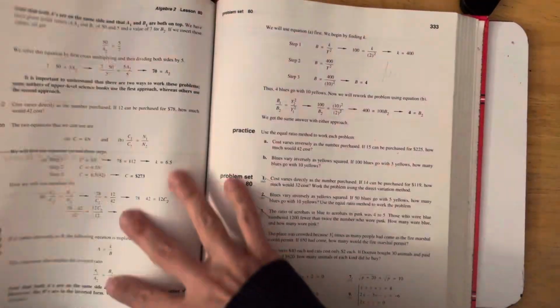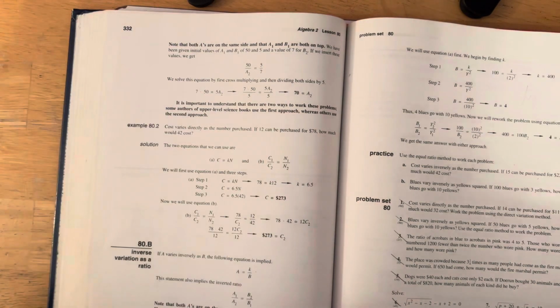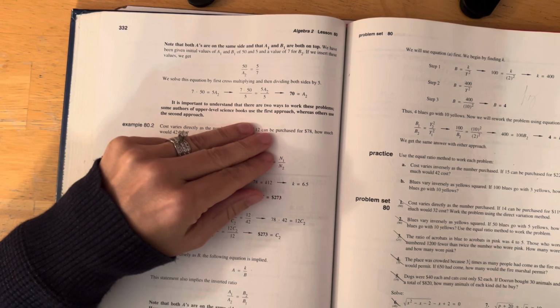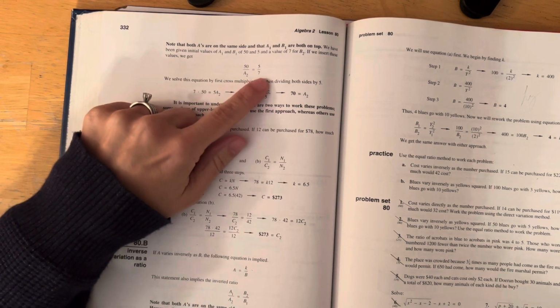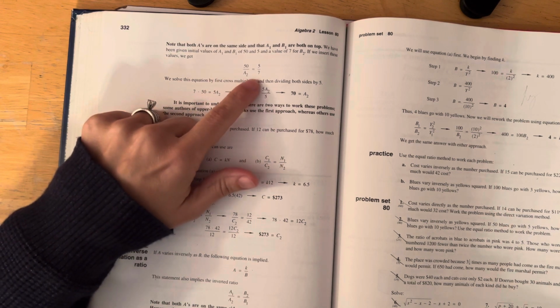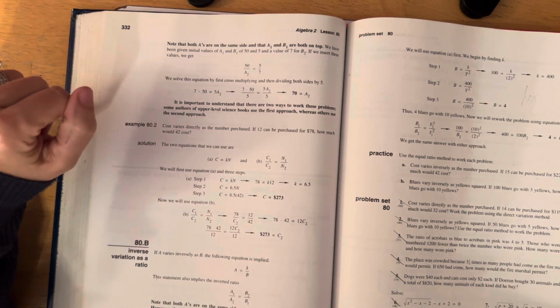All right, there's another way to work this problem. Because the statement that A varies directly as B also implies that A1 over A2 equals B1 over B2, which is a ratio. Note that both A's are on the same side and that A1 and B1 are both on top. So we've been given initial values of A1 and B1 of 50 and 5 and a value of 7 for B2. If we insert these values, we get this equation. Now we just cross multiply and solve for A2 and we get 70.